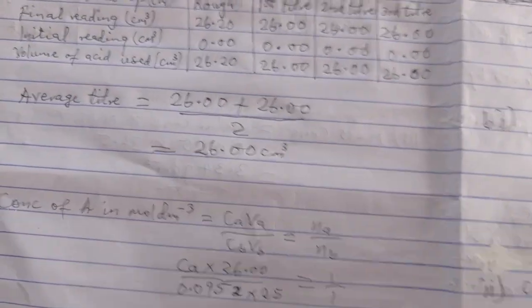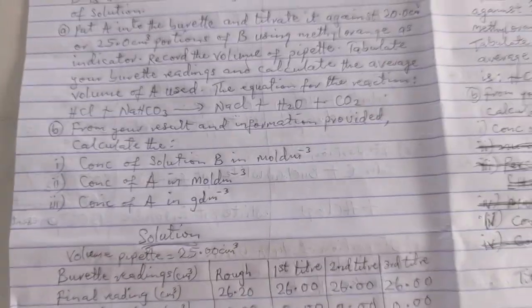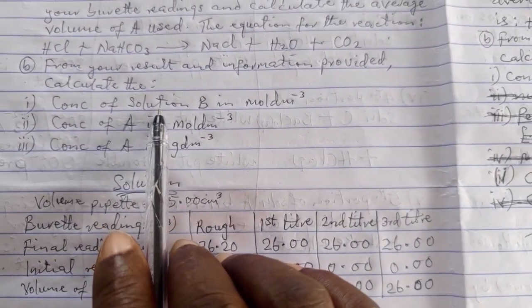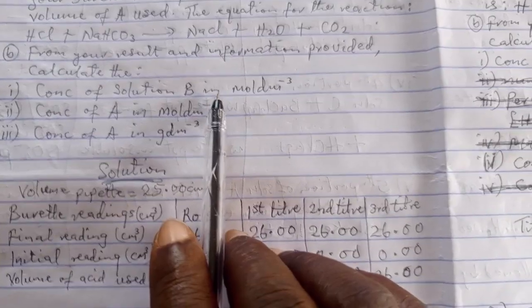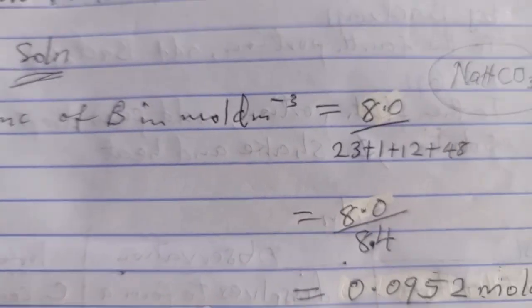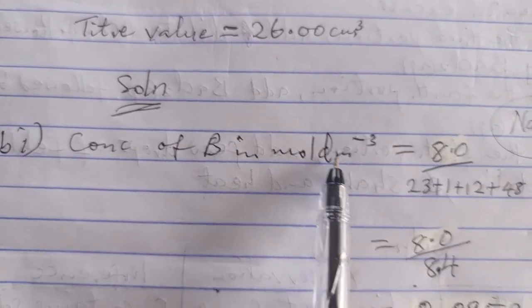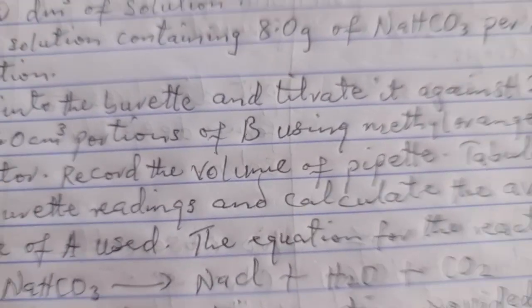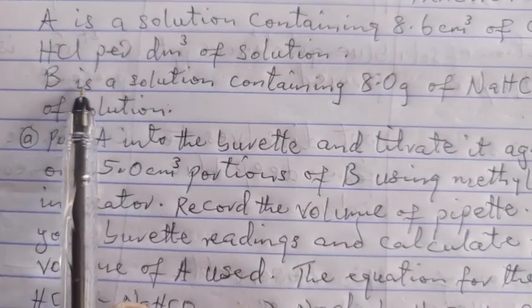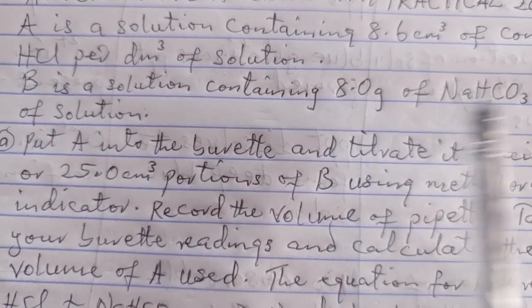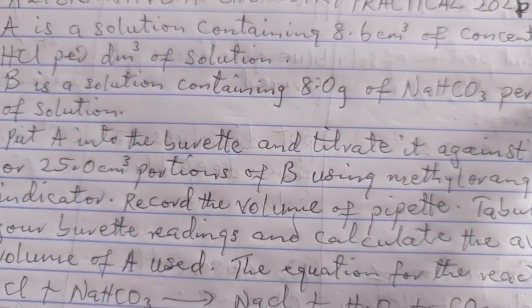Now let's go to question 1. It says you should do what? Calculate the concentration of solution B in mol/dm³. Now this is the formula for getting that. Concentration of B in mol/dm³ equals, if you check B here, you will see that the value for B given is 8.0 g in 1 dm³.